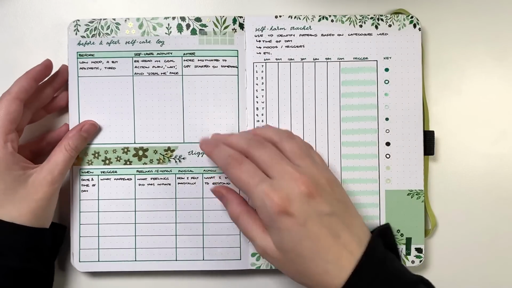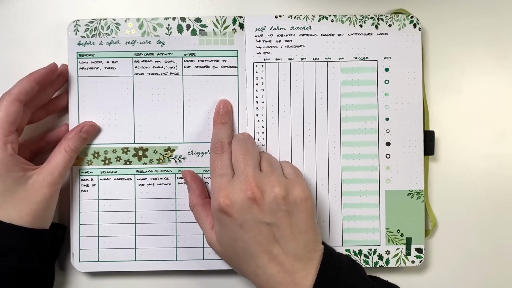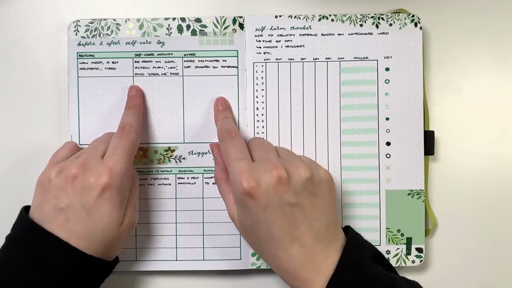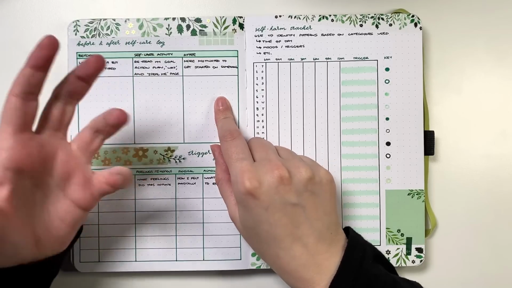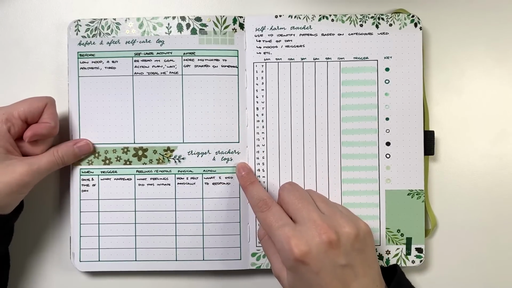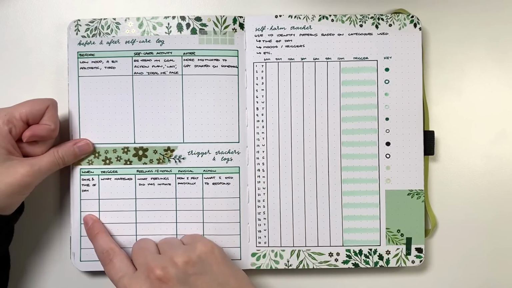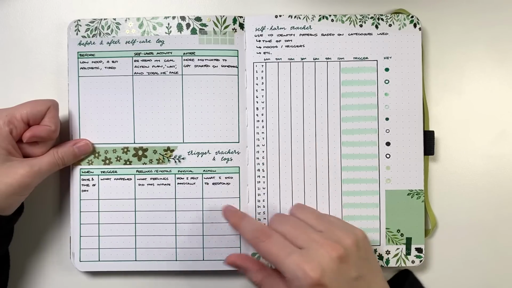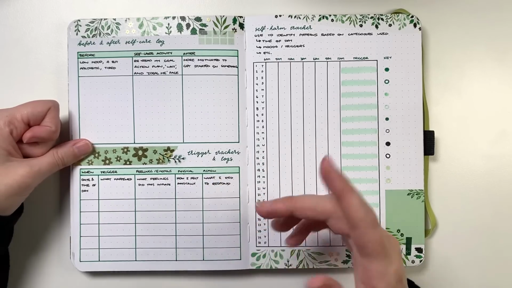This one here was a before and after self-care log. So how were you feeling before? What activity did you do? How did you feel after? Just so you can track how effective your self-care tasks are. We also have the trigger tracker and logs. So when did something happen? What was it that triggered any kind of thoughts and feelings and emotions? Listing those out and what you did in response.